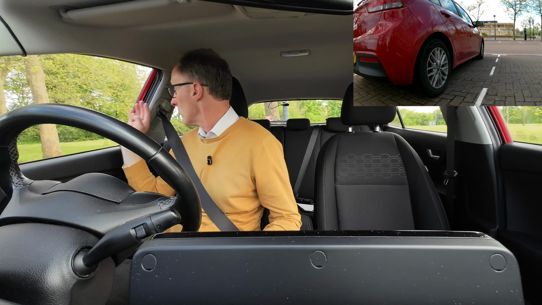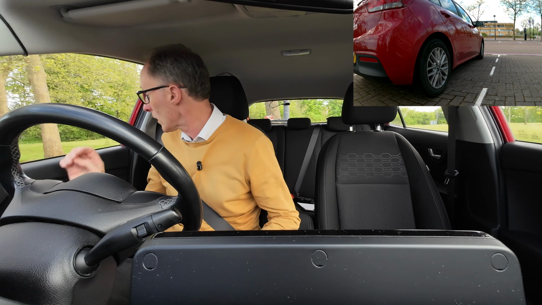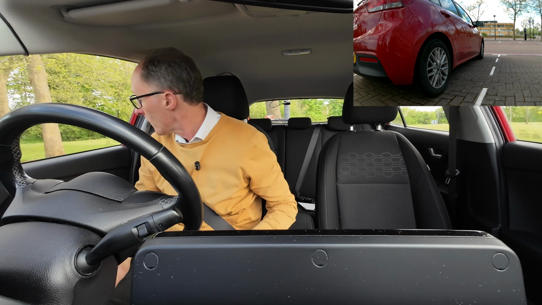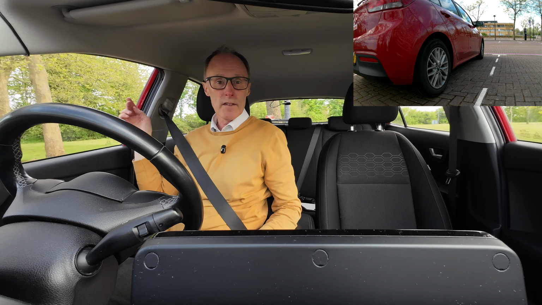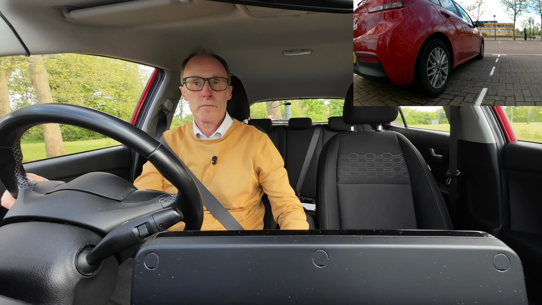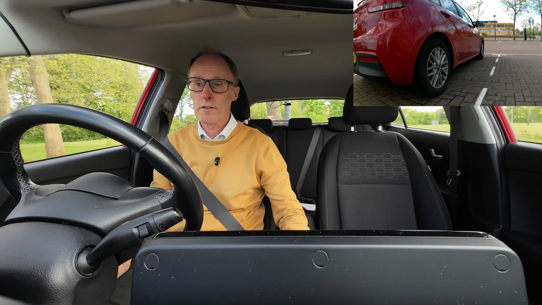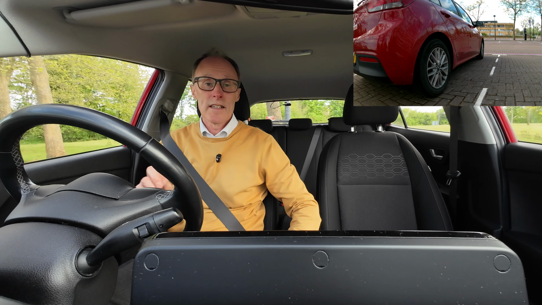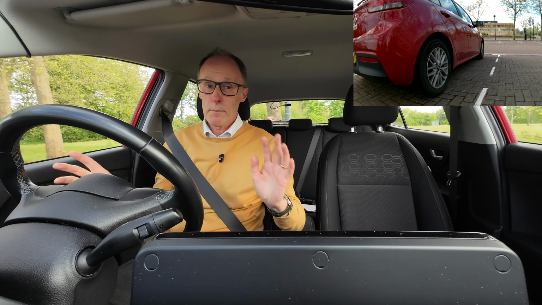So if I'm looking over my shoulder, it's the back window, or I can look here at the front window. You can mark something on the side here that will help you. But like I say, every car is slightly different. Now, that's if the bays are empty.